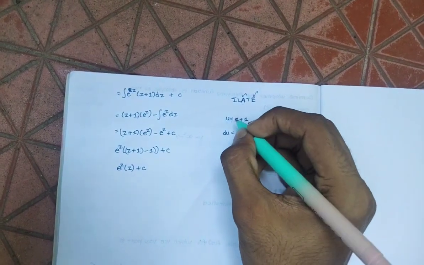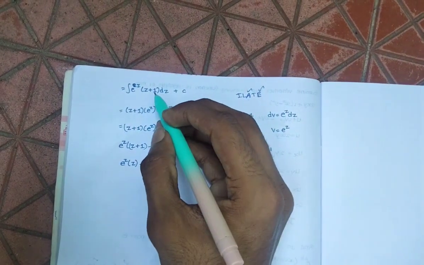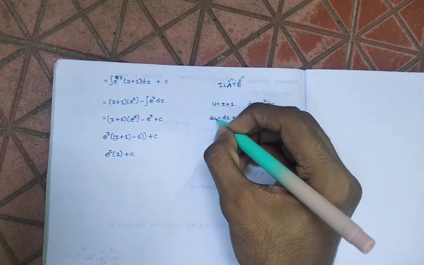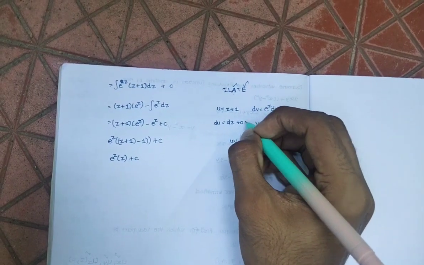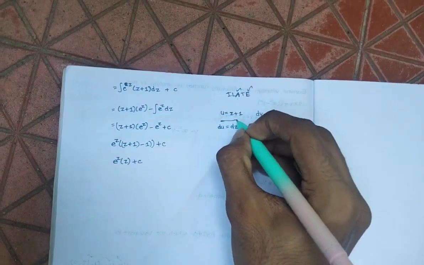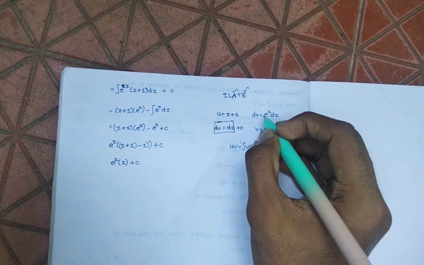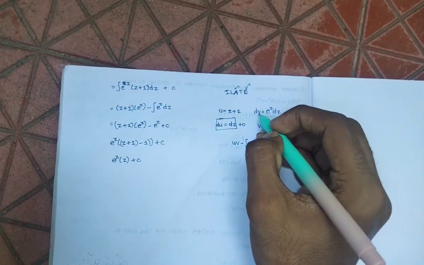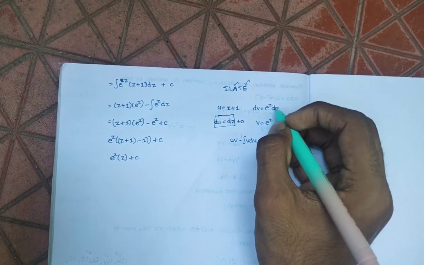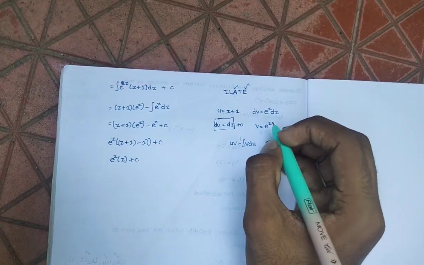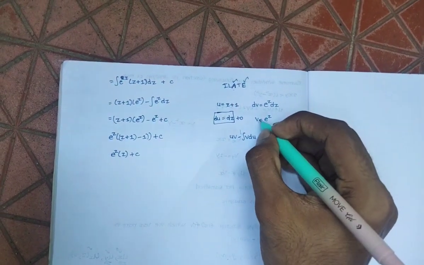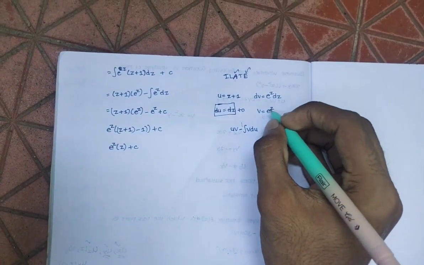So we write u as the algebraic function z + 1. Differentiating, du equals dz plus 0, that is du equals dz. The exponential we write as dv equals e^z dz. Integrating, we get v equals e^z.